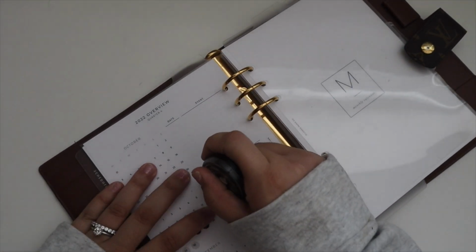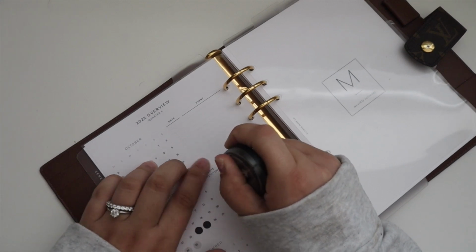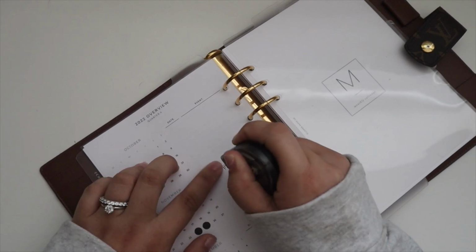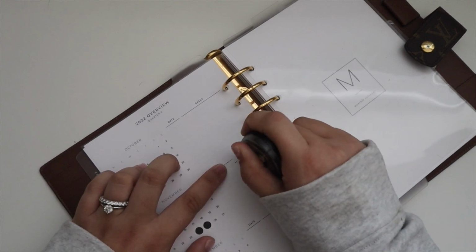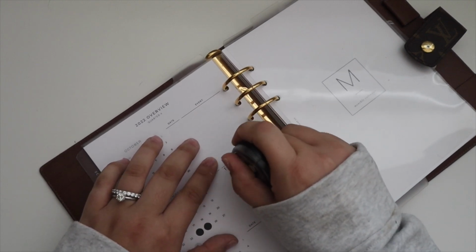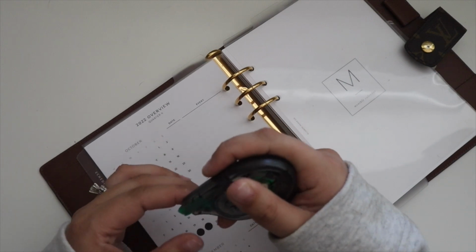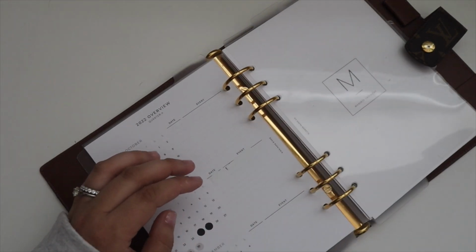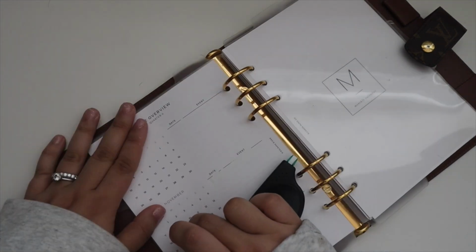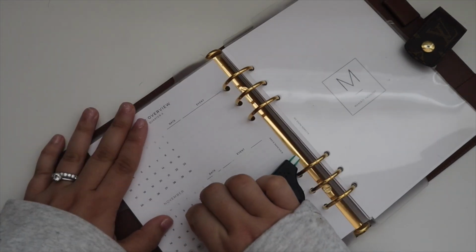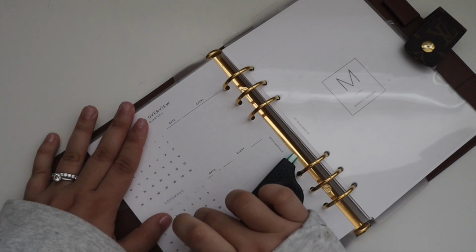Then I just really need to take out for this upcoming month, this upcoming quarter, this one PTO request. And of course I ran out of whiteout. Might as well take these out too. So let me take out these extra dots for now.